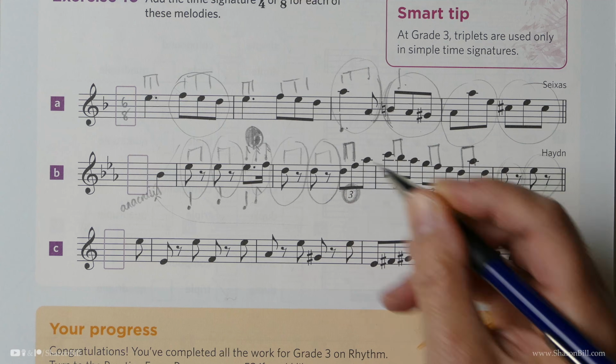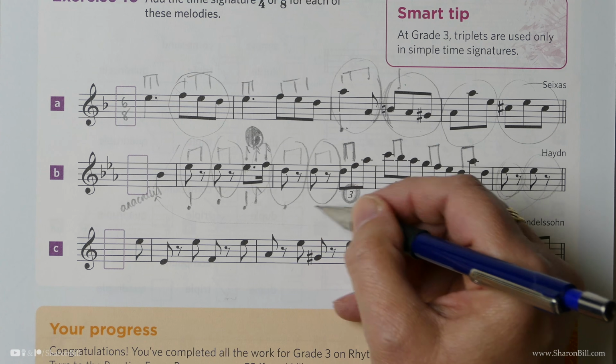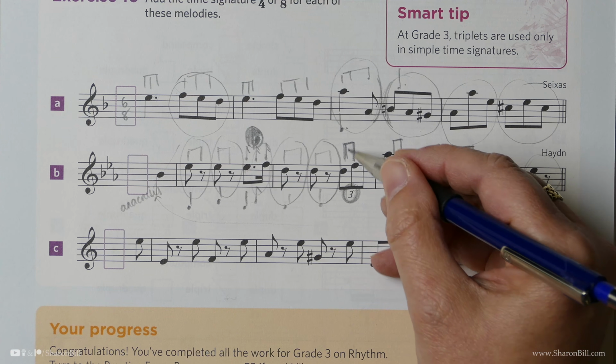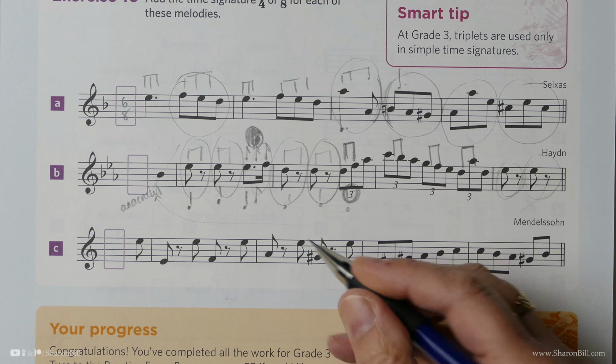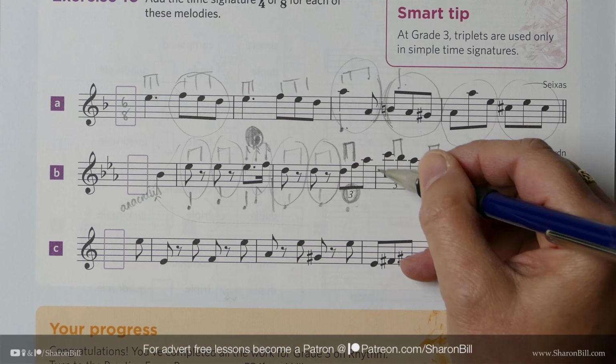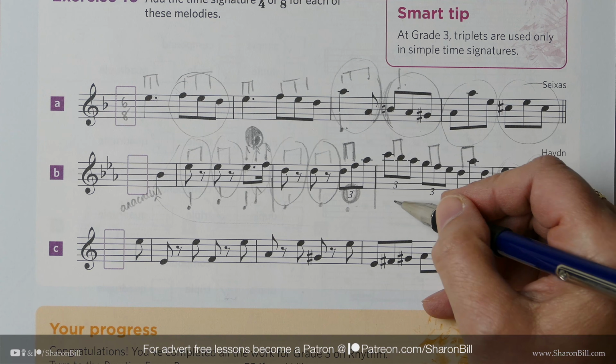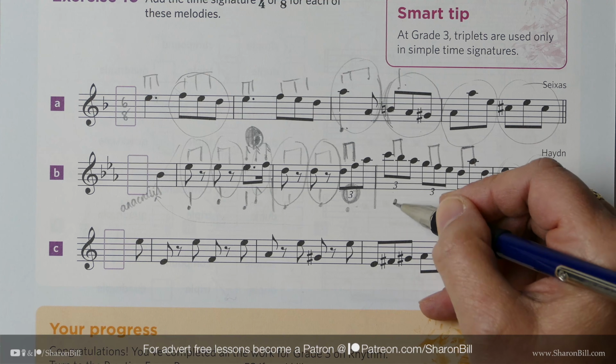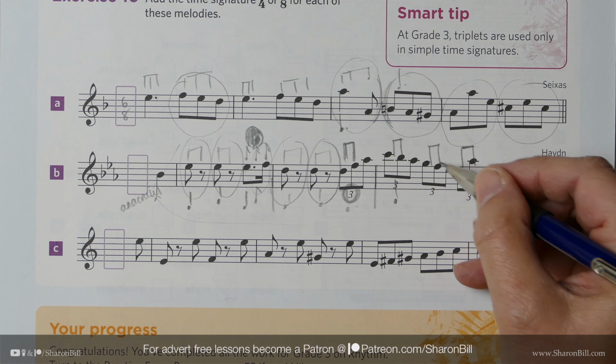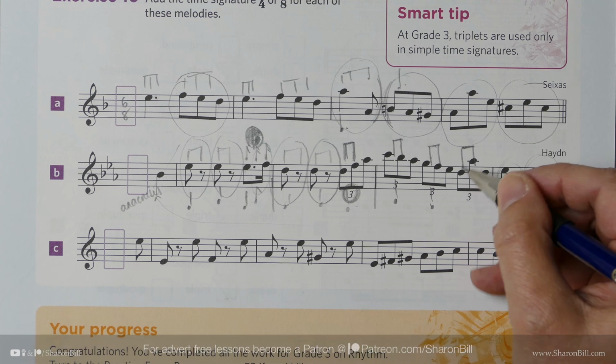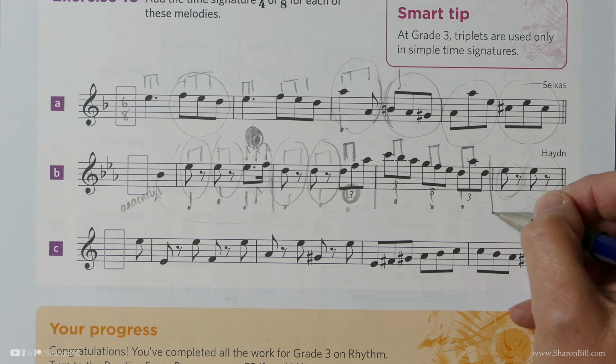We can see there's our crochet beat. We've got a crochet beat, crochet beat. 3 in the time of 2 gives us a crochet beat. We've got 1, 2, 3 crochet beats per bar. 3 quavers in the time of 2 quavers is a crochet beat. 1, 2, 3 crochet beats.